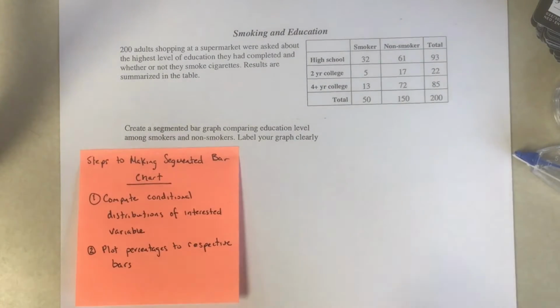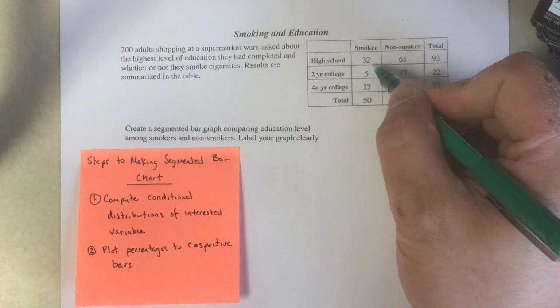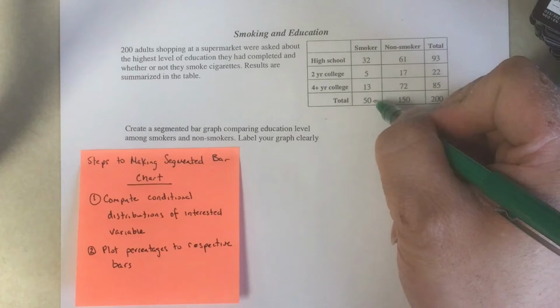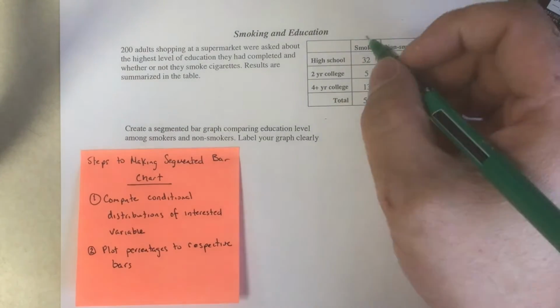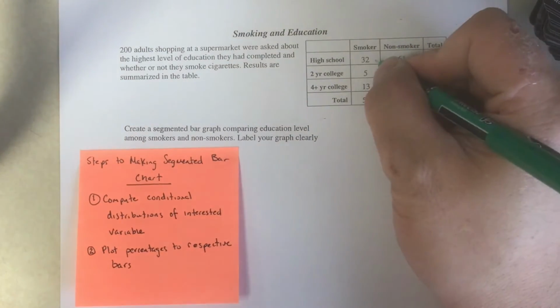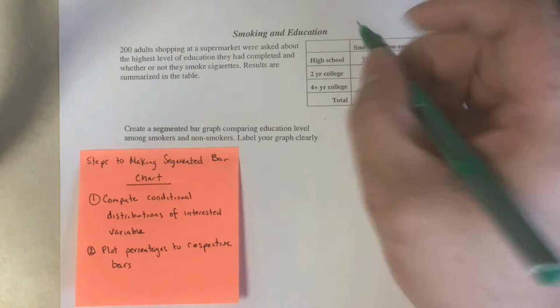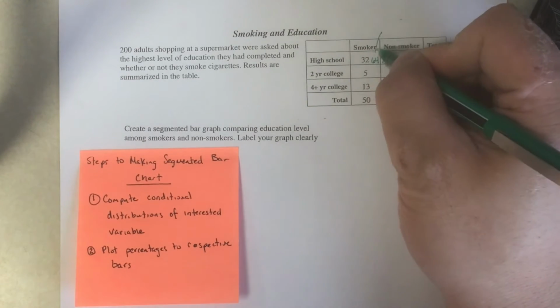So to compute those conditional distributions, I'm going to take this 32 and divide it by 50, all right, and multiply by 100. That ends up with 64%. Now, again, how did I compute that?